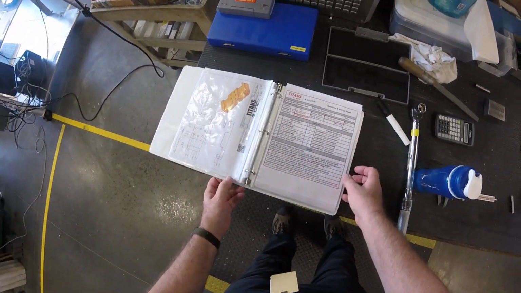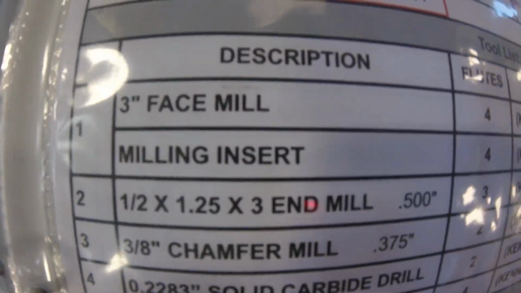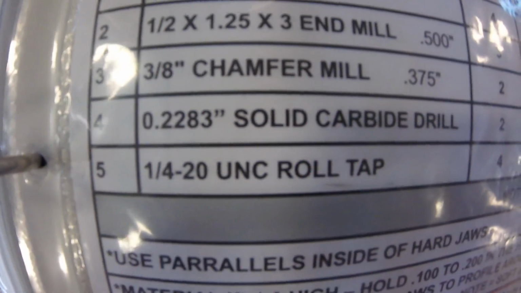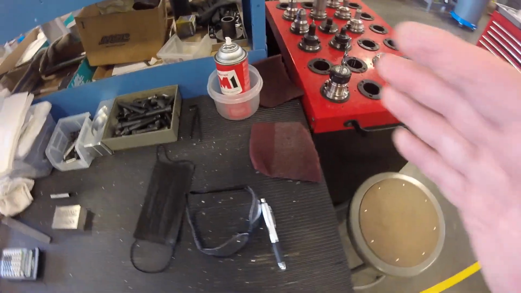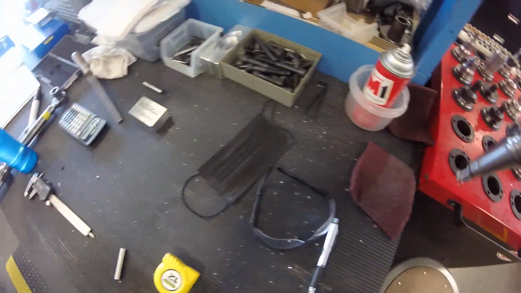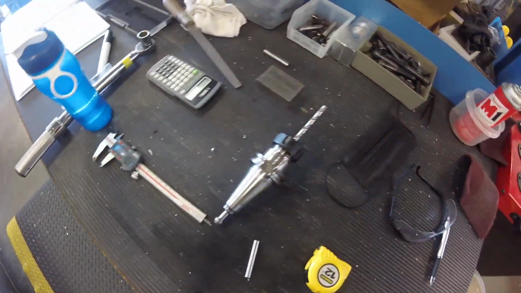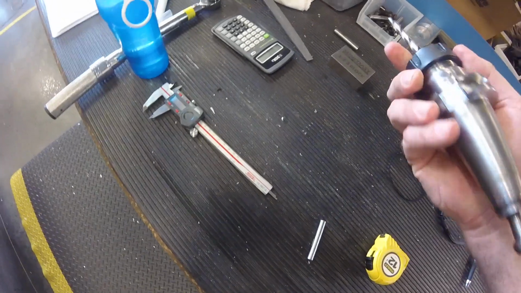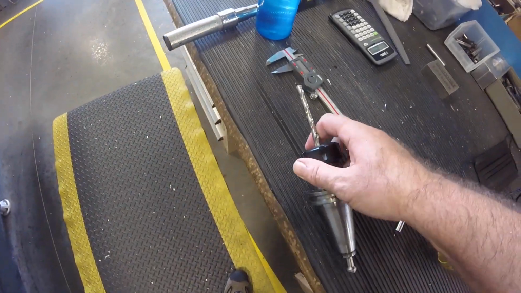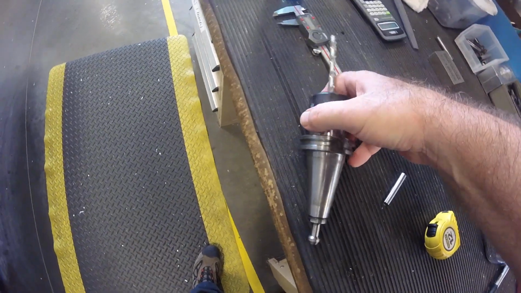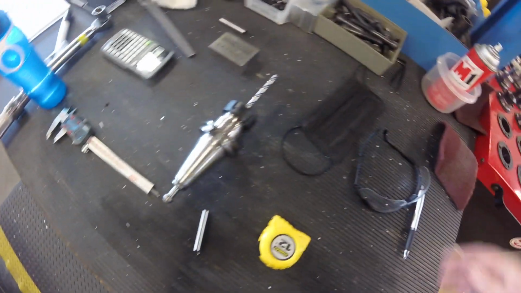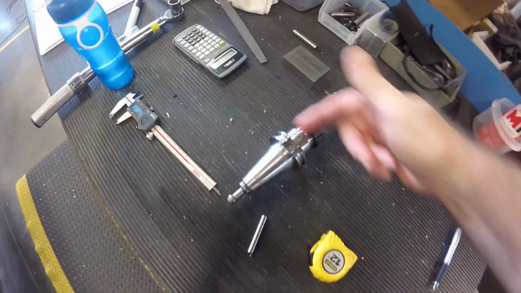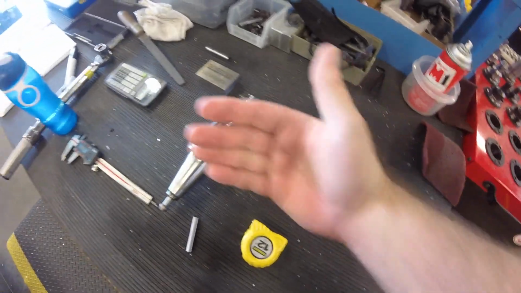Now in our setup sheet we have here all of our projects use a 3-inch face mill on the first tool. Tools 2 through 5 may change. So when I'm loading tools, I'll take the tools and find them, like this drill here, and I'm going to put them on the bench in the order of which way I'm going to do it. Also, tools like this could roll off the bench because they're round. So if you put the side with the notches like that and put them in order, then you don't have to worry about that. So I'll put 2, 3, 4, 5, and then load them in order.